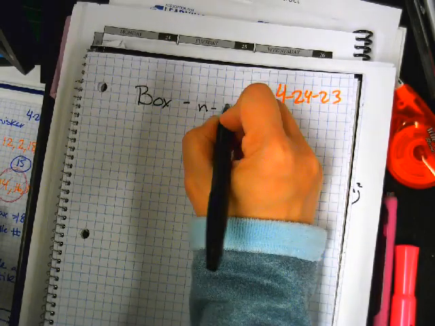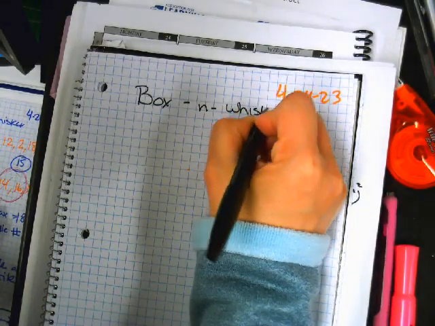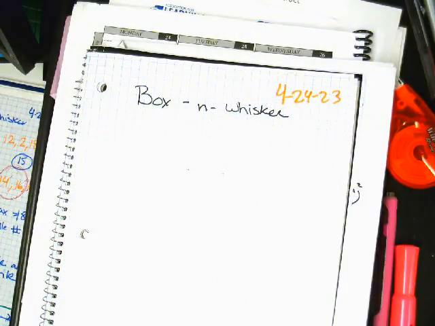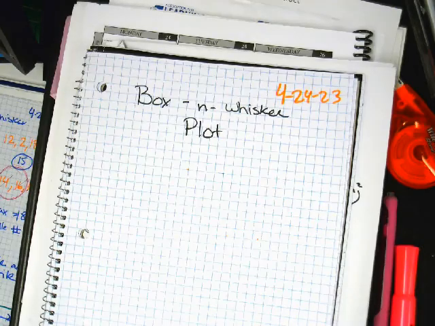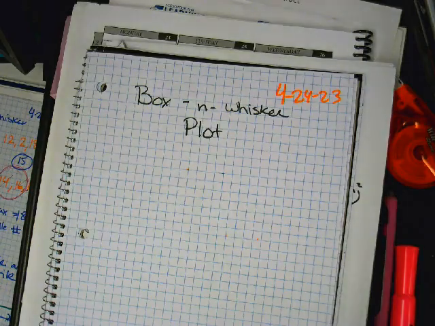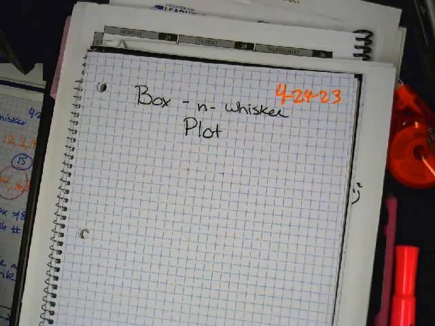We're going to teach you about a box and whisker plot. I got to teach you scale drawings before next week. State testing.